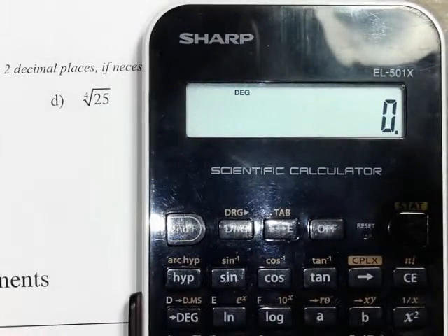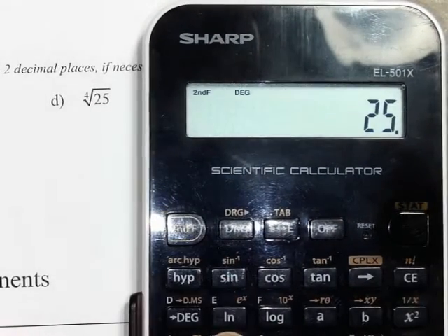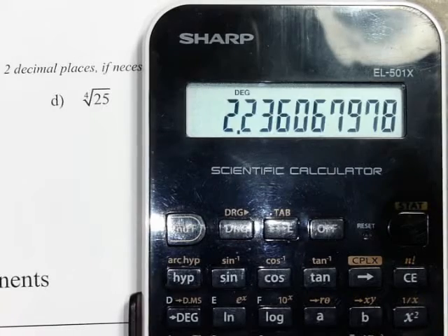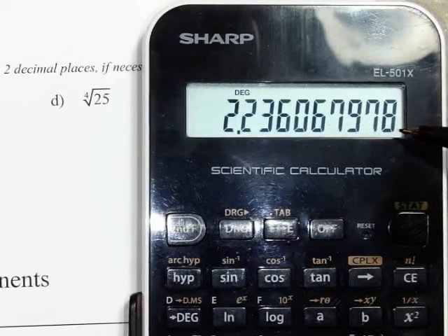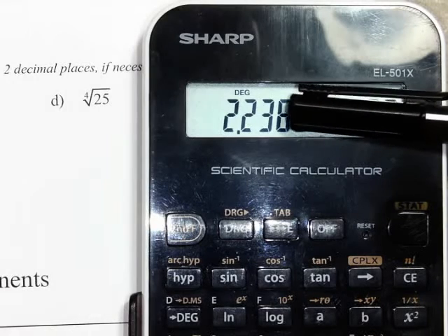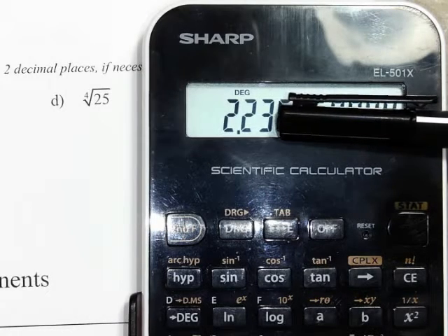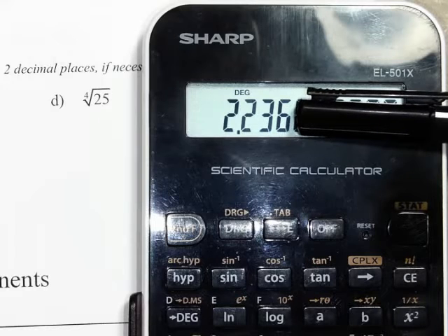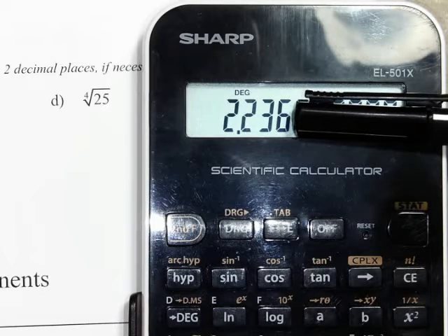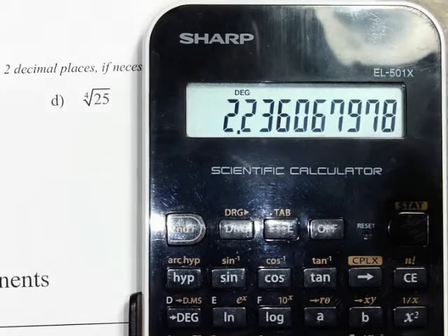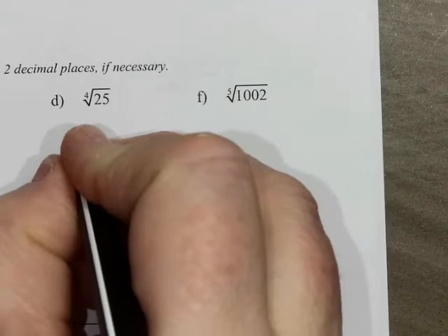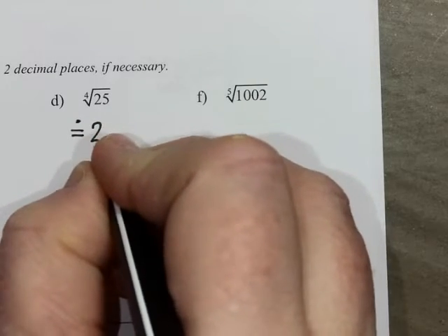All right, the fourth root of 25. I'm going to start with my 25, second, exponent, 4, and this time I get a decimal. I got 2.236067978. So what I'm going to do is try to round that to 2 decimal places. I would like 2.23. I'm going to look at the next number. It's a 6. Since that's more than halfway up, we're going to round this up to 2.24. So this is approximately 2.24.